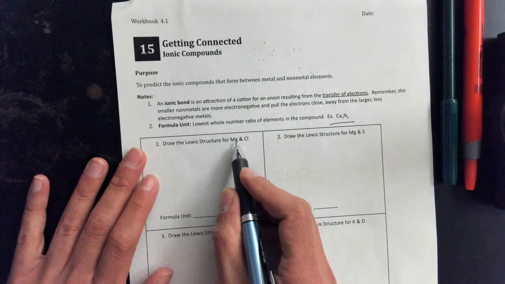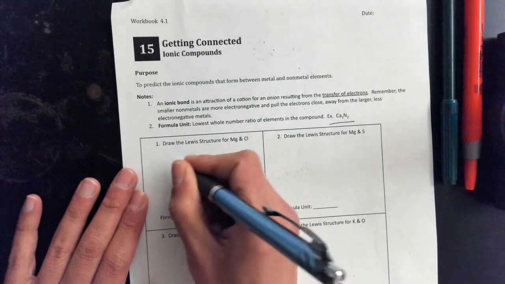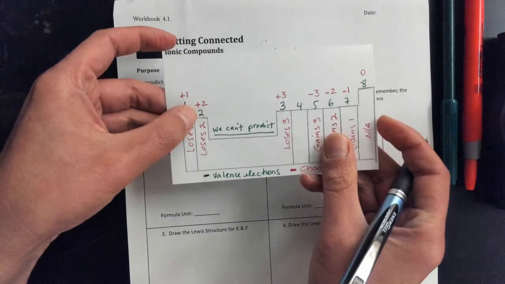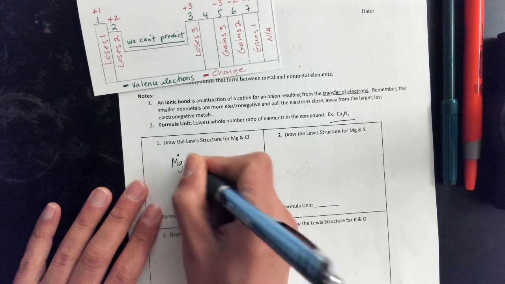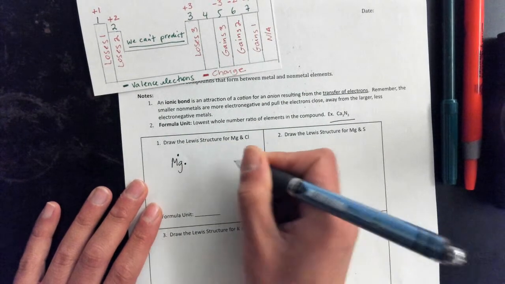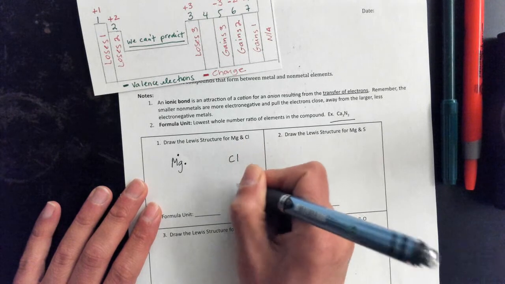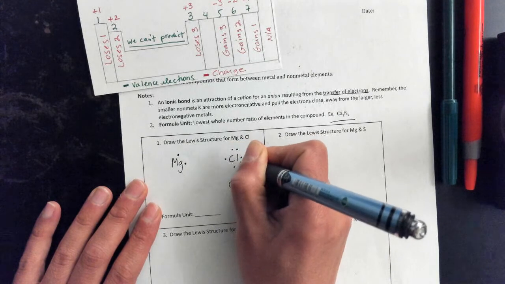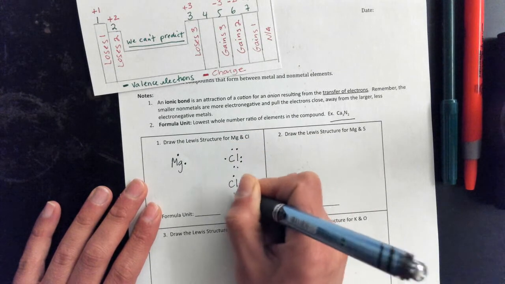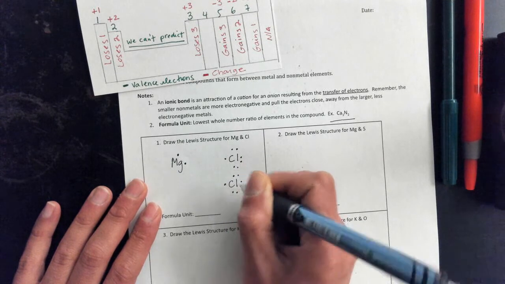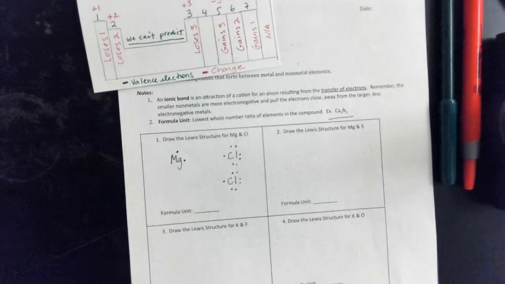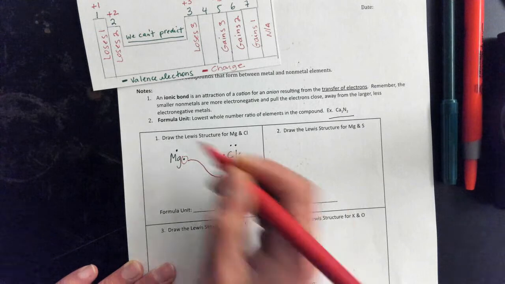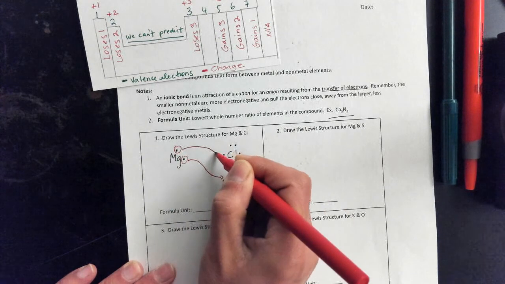Alright, so the first thing, I'm binding magnesium to chlorine. So magnesium, look at your periodic table as well as your card. It's going to have 2 valence electrons. 1, 2. Your chlorine is going to be similar to what we did before. It's going to have 7. 1, 2, 3, 4, 5, 6, 7. The same example I gave before, where it's going to go to 1 and this is going to go to the second one.